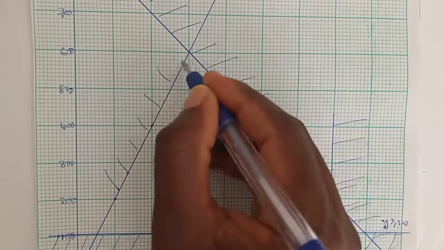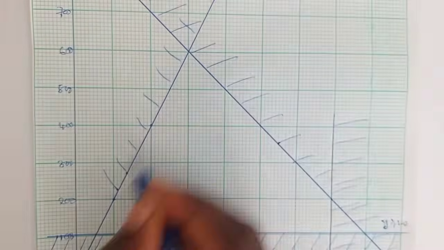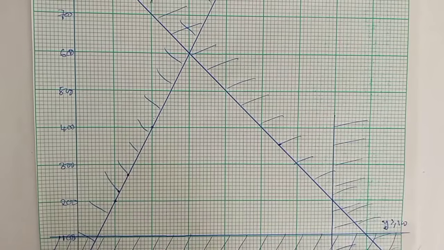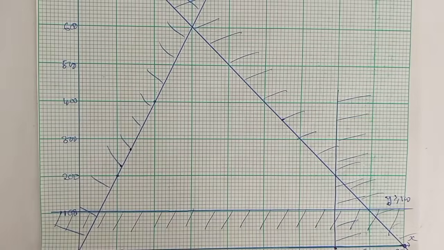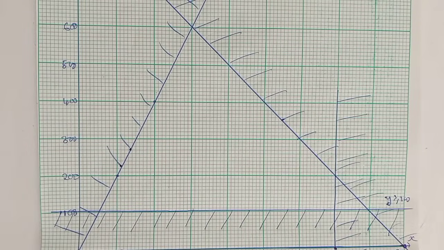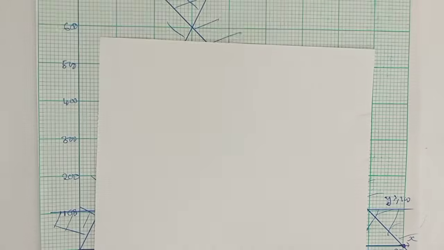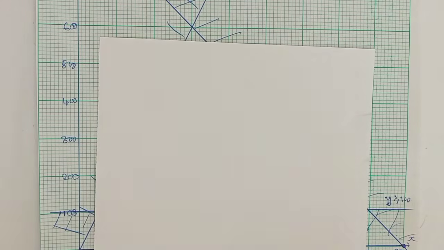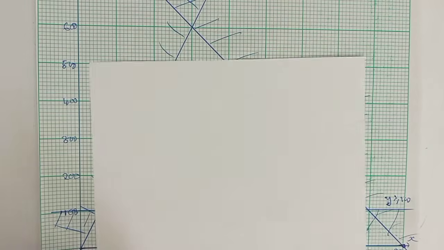Now I know where people face challenges. They face challenges on an inequality like the one I've just graphed there. So let me try to do my explanation and see if people can get it.